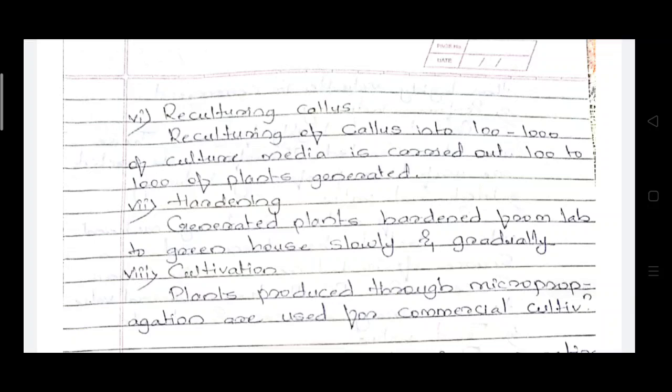Mostly in flowering plants, as you have seen in most of the ornamental plants in markets, these plants are developed in the lab through tissue culture, and they can then be exposed to commercial marketing. पहले जो फ्लावरिंग प्लांट्स रहते हैं वो टिश्यू कल्चर द्वारा डेवलप किया जाता है, फिर ग्रीन हाउस में रखते हैं, and then after hardening होने के प्लांट्स वो हमें मार्केट में दिखाई देते. So this is a very useful biotechnological tool that will be helpful at commercial levels.